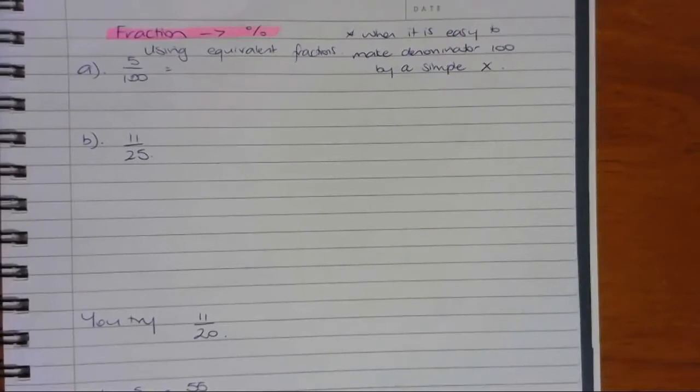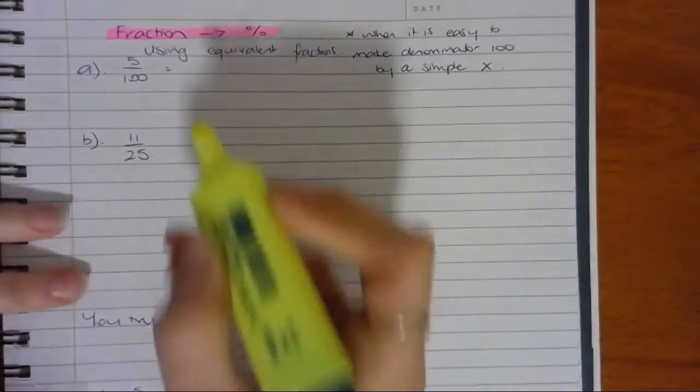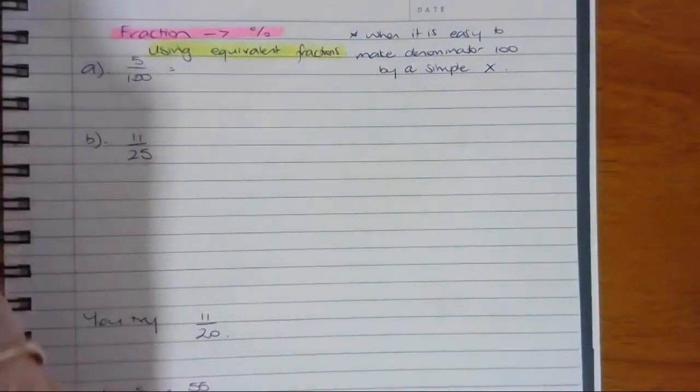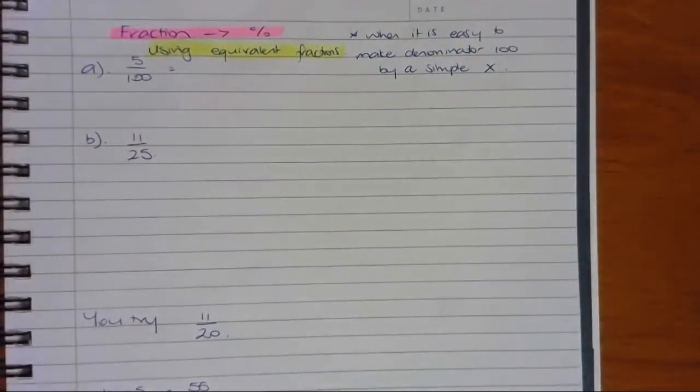In my previous video I talked about converting from a percentage to a fraction, and in this video I'm going to go the other way. So I have a fraction and I'm going to convert it to a percentage. I'm going to make two videos on this topic. This video is when we are using equivalent fractions to help us out, so our knowledge of equivalent fractions. The other video I'm going to make is a little bit different. I'll leave all my explanation of that for that time.